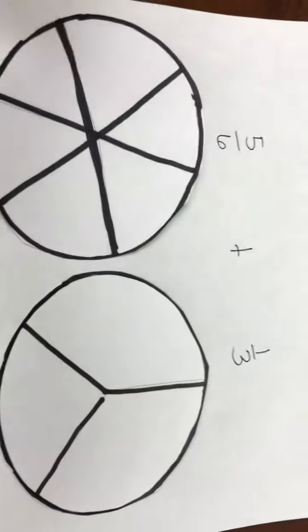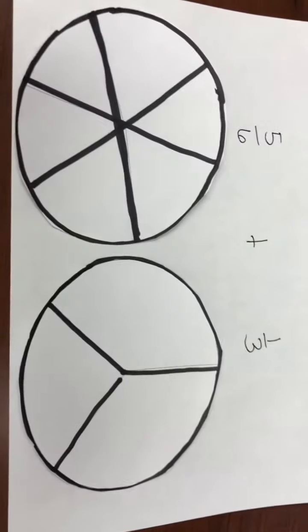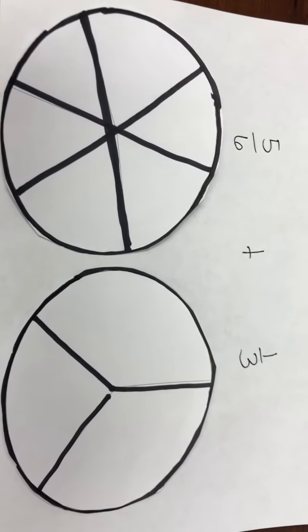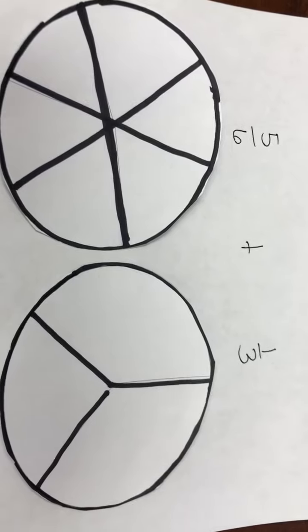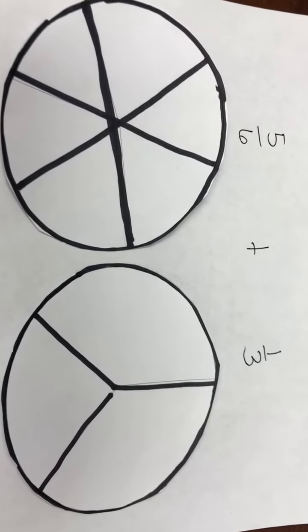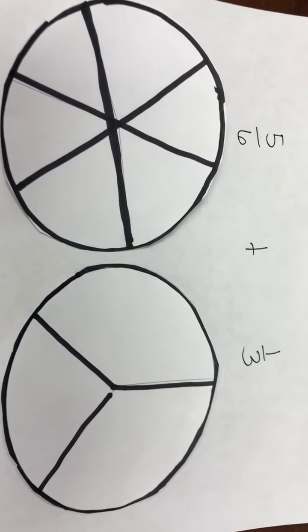I want to do a quick video now that we have established how to find least common denominator, and I want to show how to add and subtract using the fraction circles also. So our problem here is 5/6 plus 1/3. If I have 5/6, that means I have 5 of these pieces in my fraction. And if I have 1/3, that means I have one of these pieces.